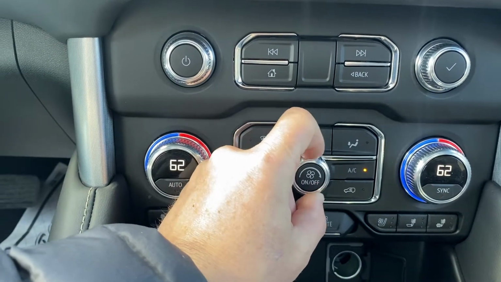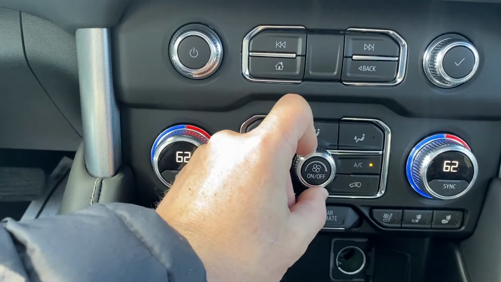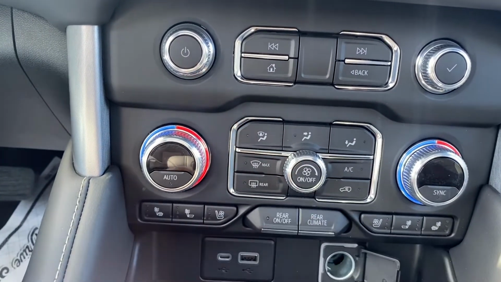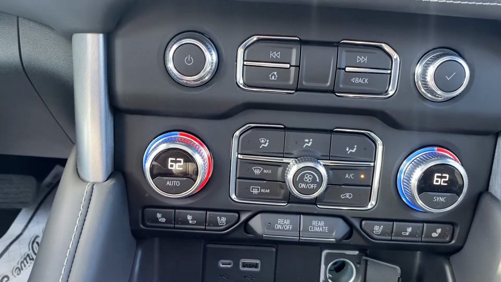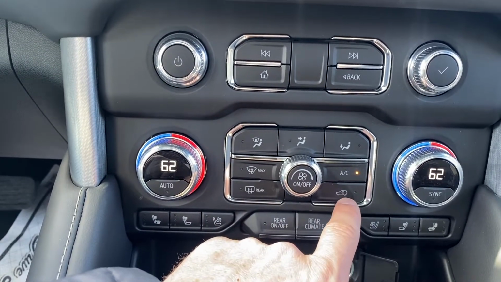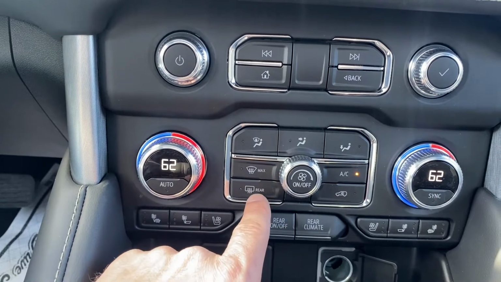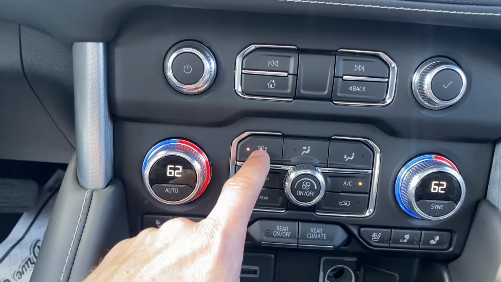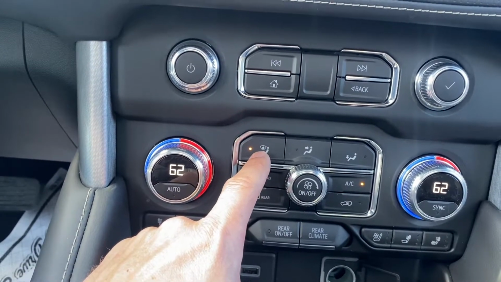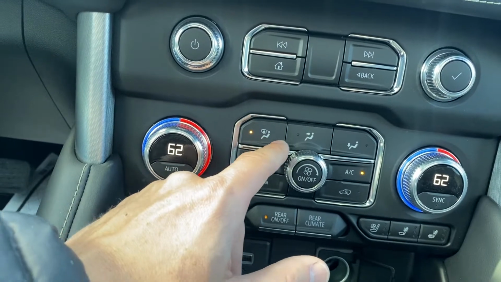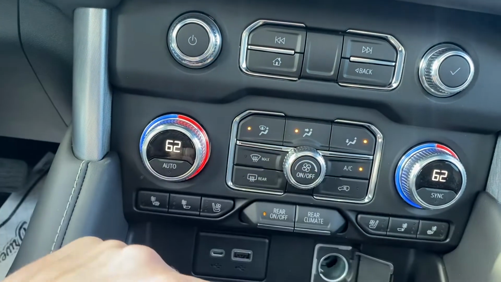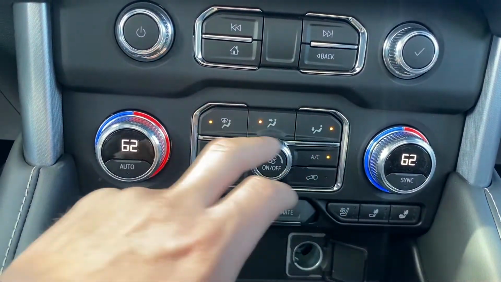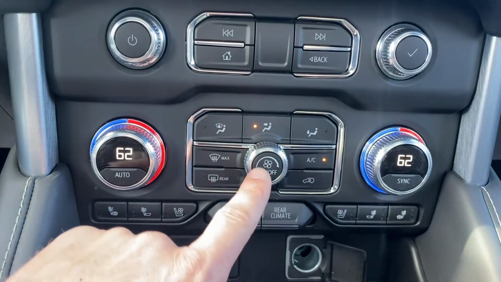This controls the speed of the climate control, and if you press this button, it turns it on or off. We'll leave it on. This is your AC button. This is the air recirculation button. This is the rear defroster. This is the front windshield defroster. This button right here, if we press it, it's going to do the defroster as well. This is the front, and this is the heat area. So you can turn those on or off. You can mix them, or you can just have one going at once.